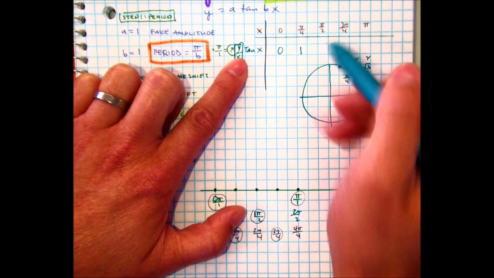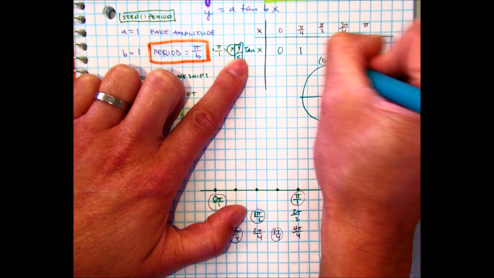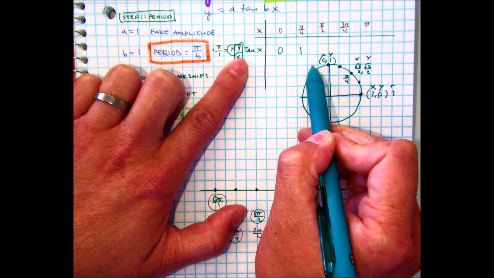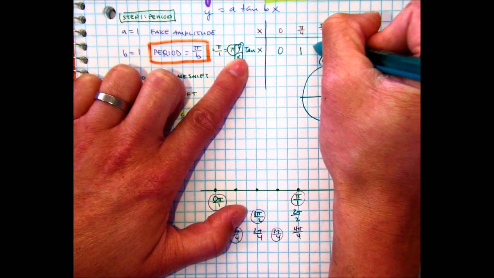Tangent at pi over 2, what's the ordered pair there, class? 0, 1. So I need y over x, which is 1 over 0, which is undefined.